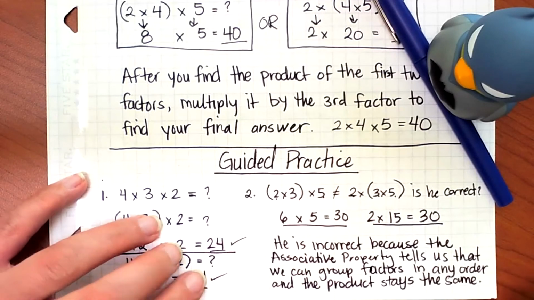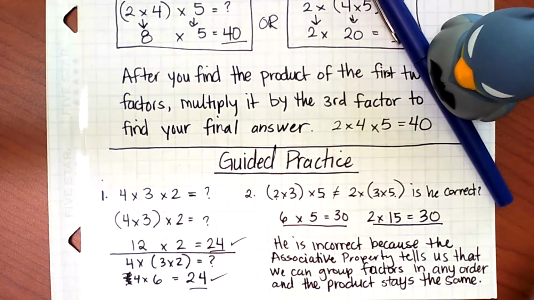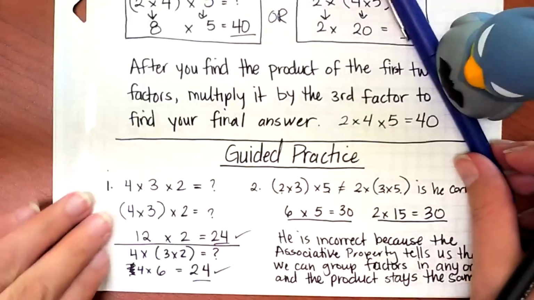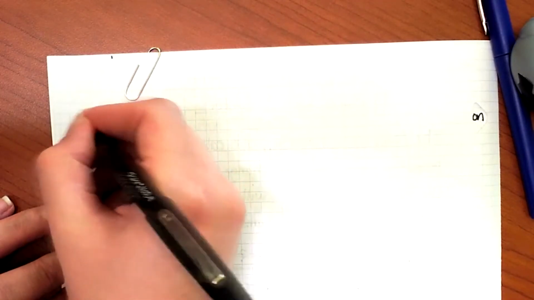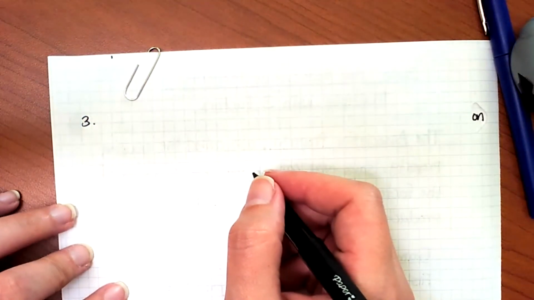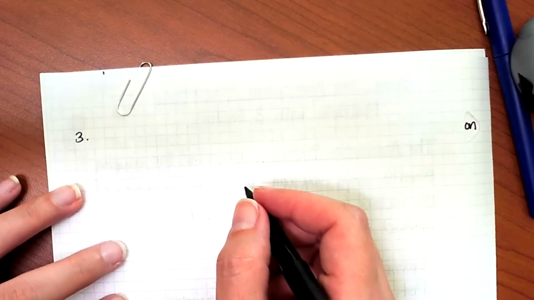Now, moving on to numbers 3, all the way up until number 6. So I'm going to take my paper, I'm going to flip it over to the back side, and we're going to continue working. Now for number 3, it gives us the numbers and it asks us to fill in the missing numbers.